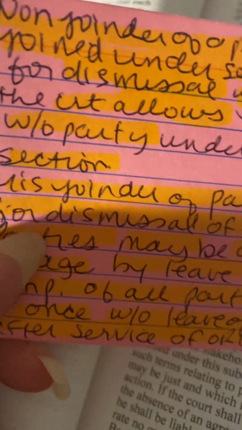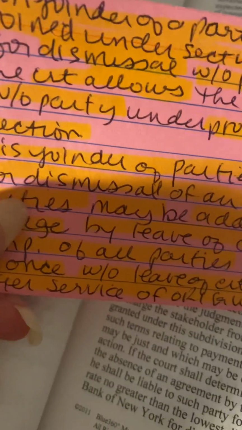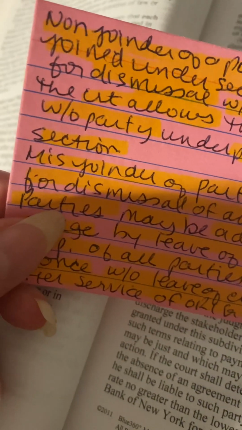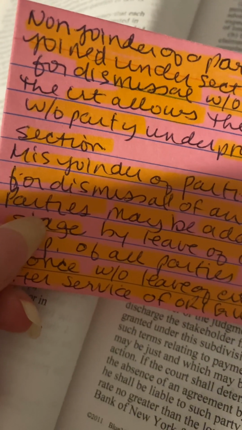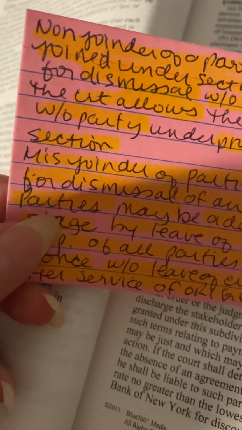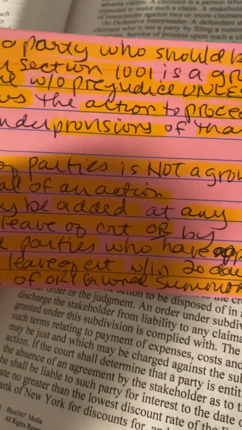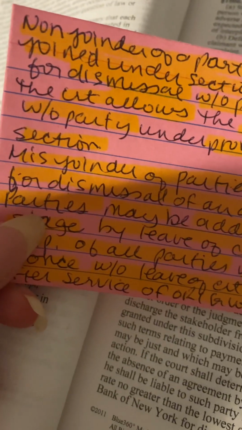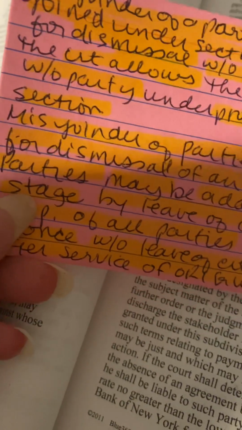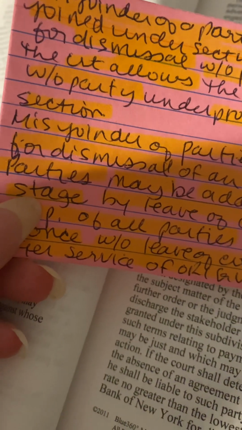But that's the exception referenced here. If you don't understand that, you can go back to the video on 1001 where I break that down. But generally speaking, non-joinder of a party who should be joined under section 1001 is a ground for dismissal. So non-joinder, dismissal.